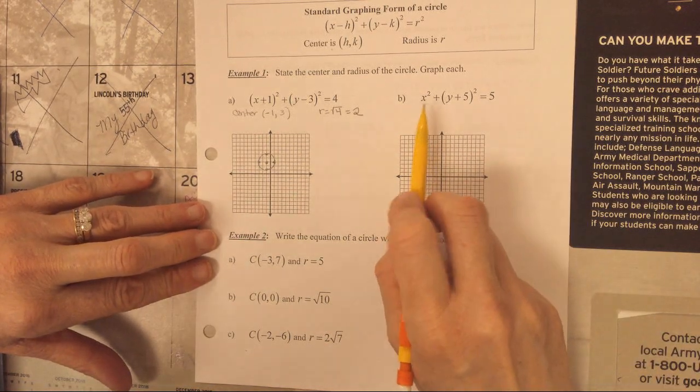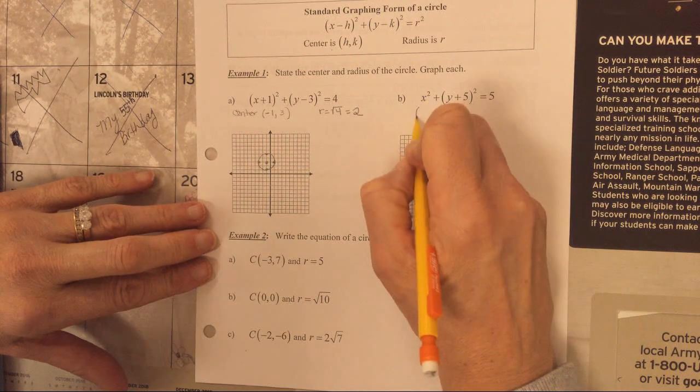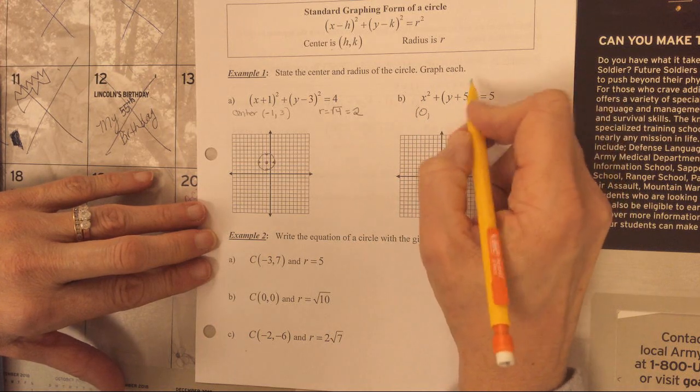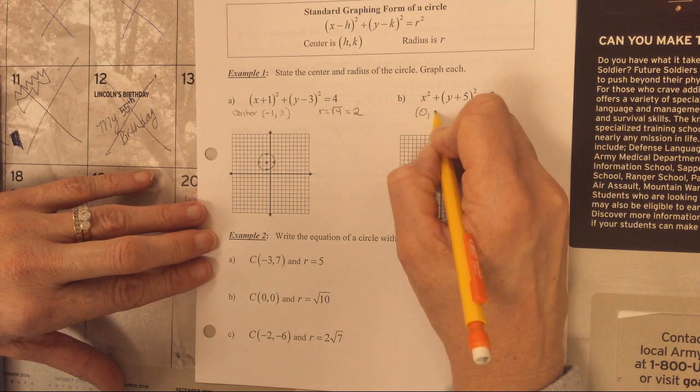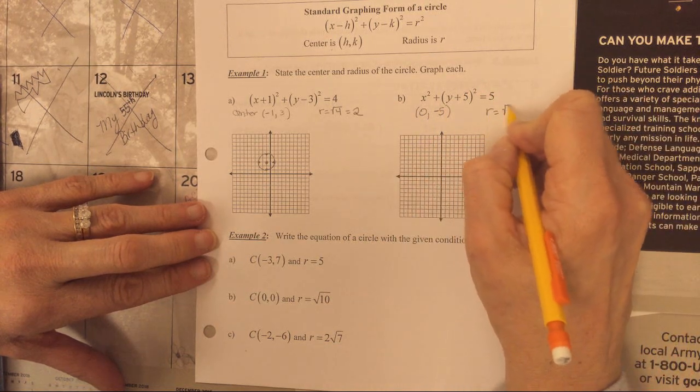So on this particular one, if you notice, there's nothing with that x. That tells me my x coordinate is 0. And then my y coordinate would be the opposite of +5, which would be -5. And your radius is the square root of 5.